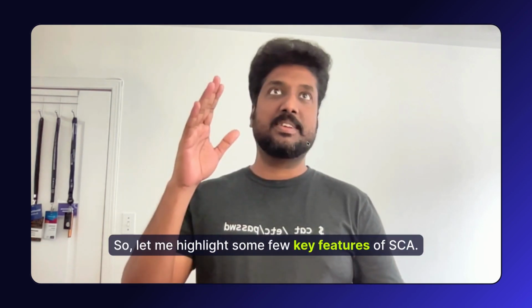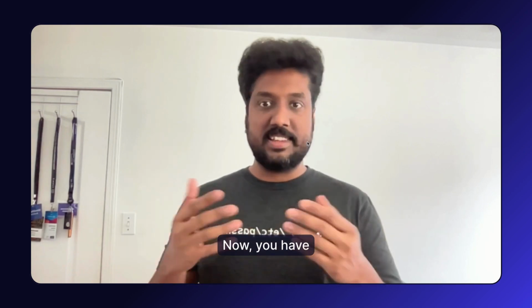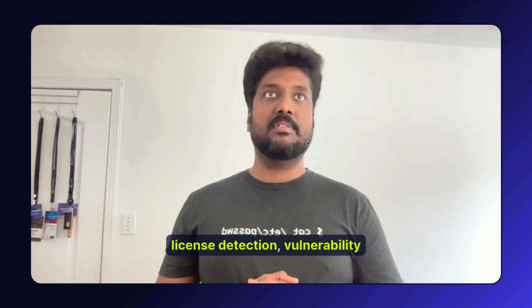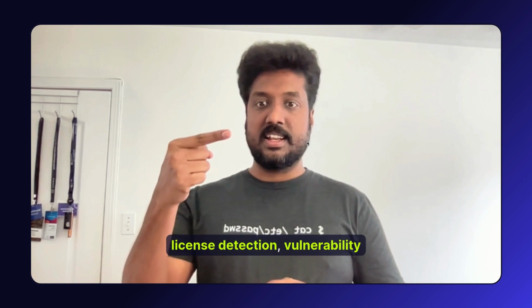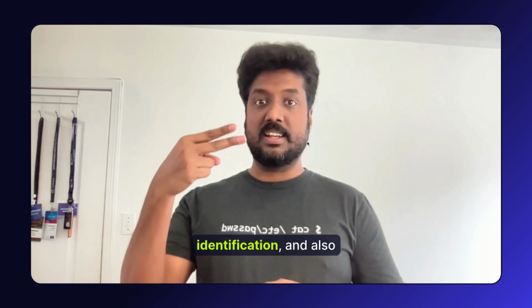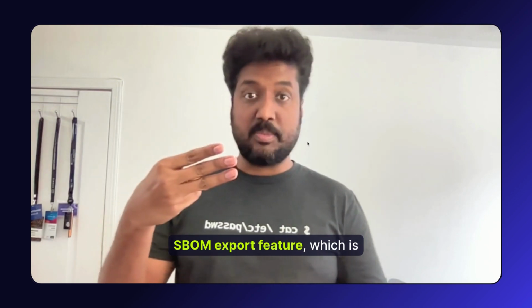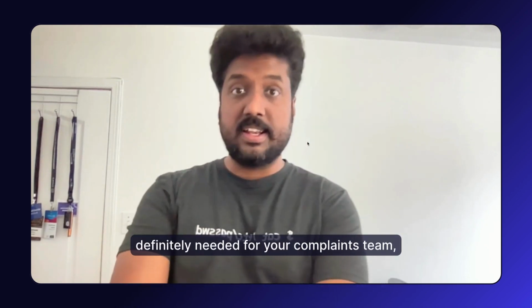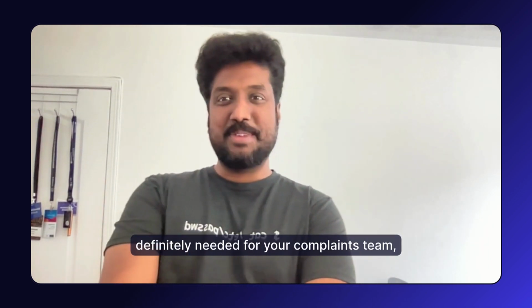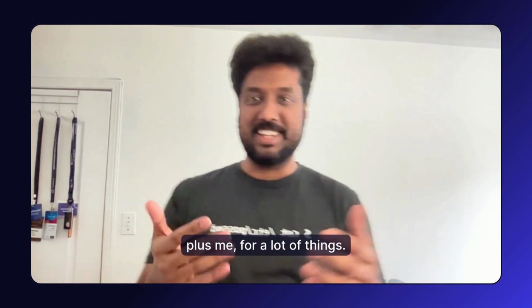So let me highlight some key features of SCA. Now you have license detection, vulnerability identification, and also an SBOM export feature, which is definitely needed for your compliance team. Trust me, for a lot of things.